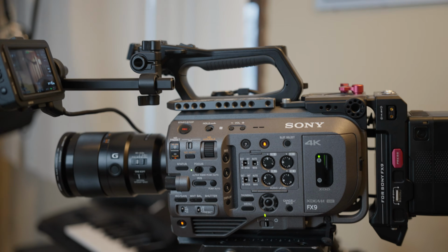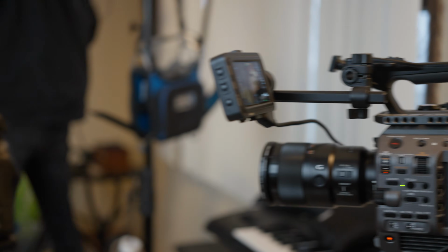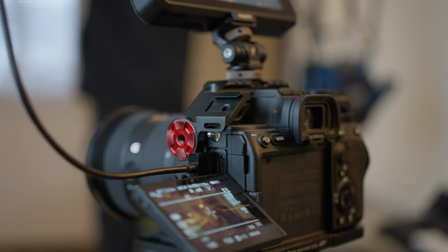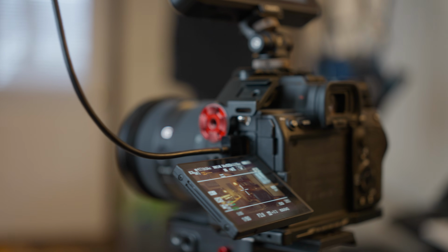At our studio, we use only Sony camera bodies, and in this instance we were using our Sony FX9 and our Sony a7S III. We chose these two cameras because they're two of our highest quality cameras and their images are similar enough that it's pretty easy to cut between them.